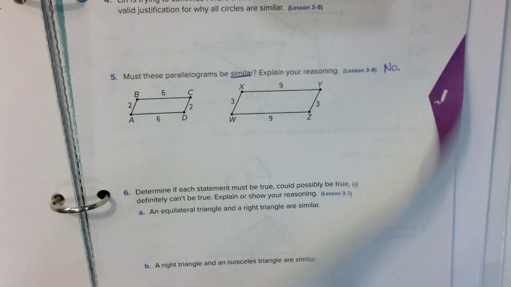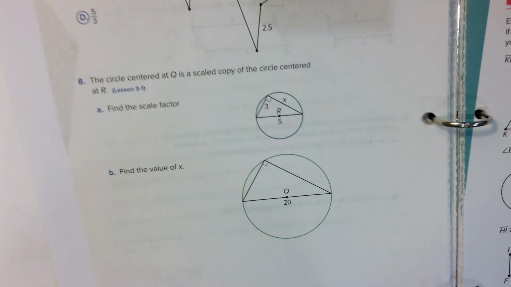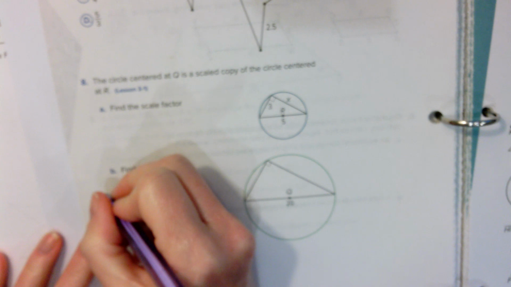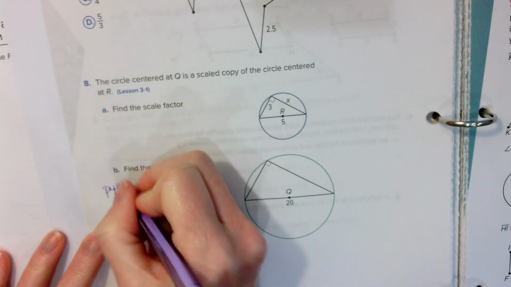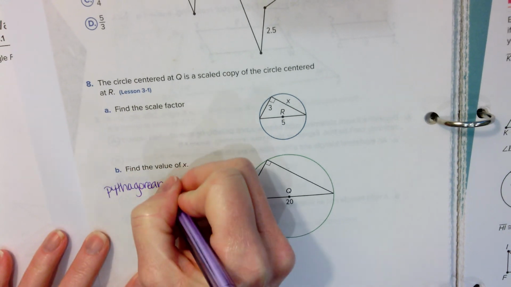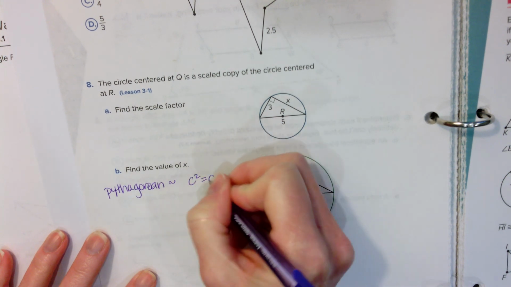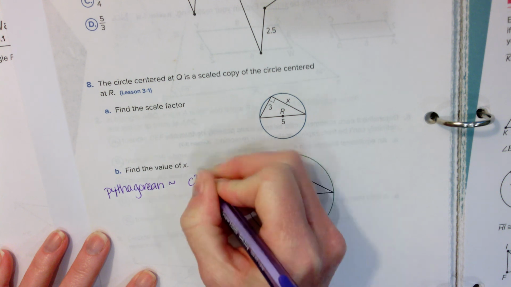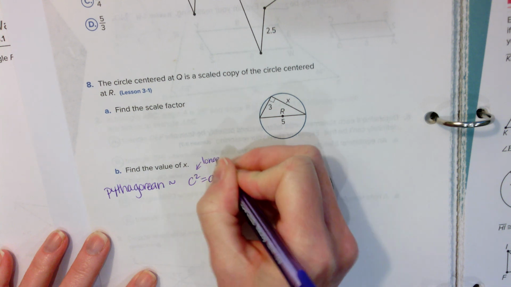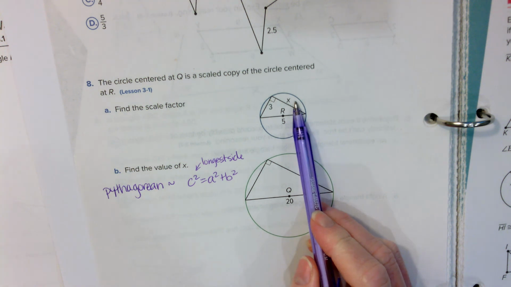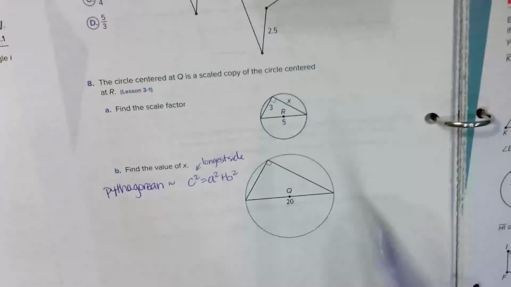And then number 8. To do number 8, part B, you need to remember the Pythagorean theorem first. The Pythagorean theorem can only be used with right triangles, and it is that c squared is equal to a squared plus b squared, where c squared is the longest side. So in this problem, I would like to find x. And in order to do that, I need to first find part A.